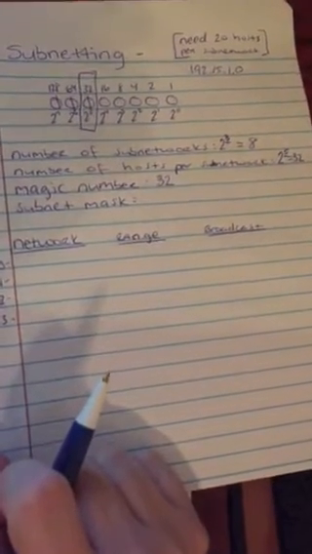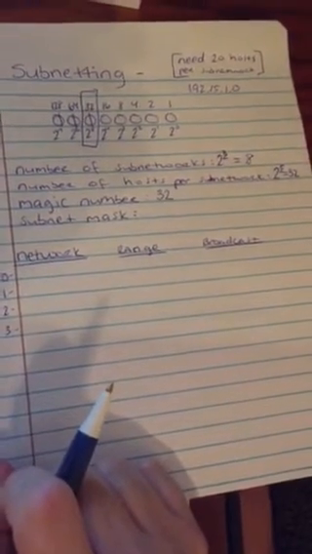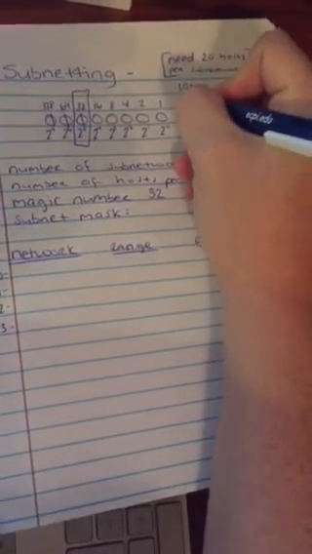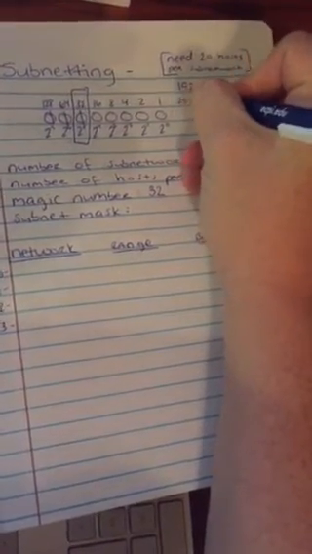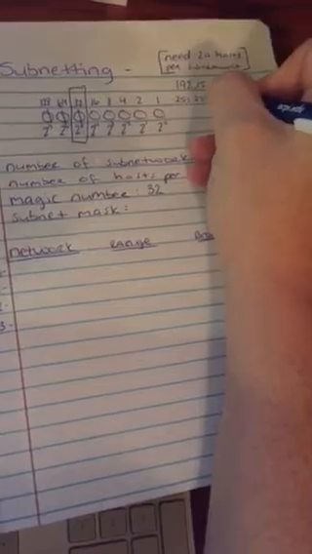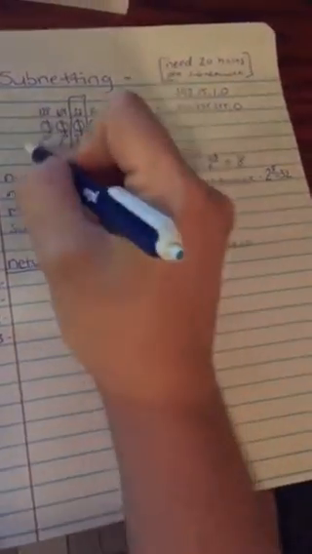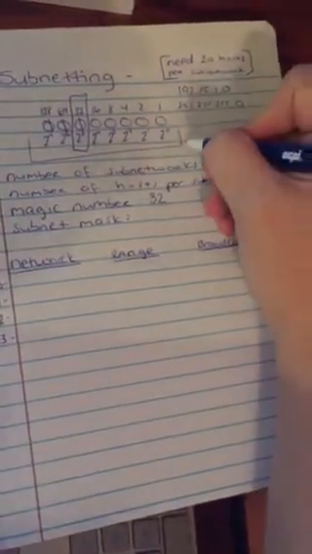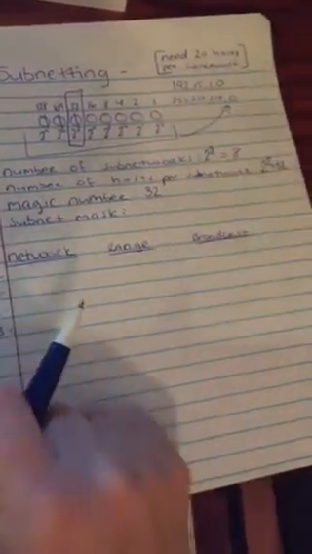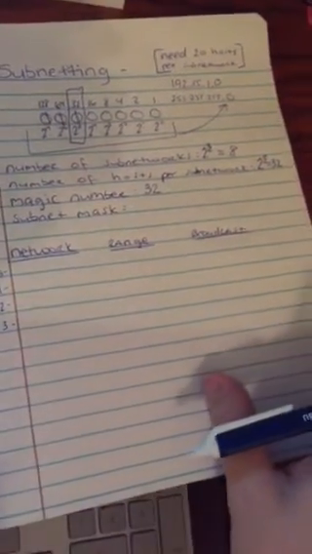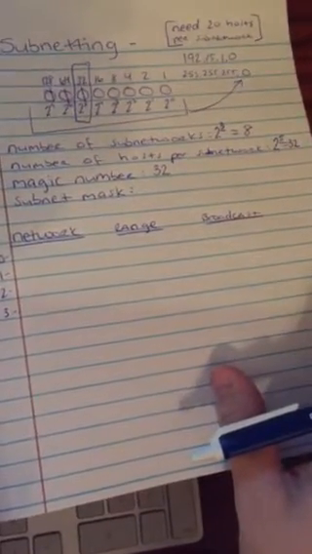And then my subnet mask. Well, for a Class C address, your default subnet mask is going to be 255.255.255.0. This byte right here represents the host portion, which is that 0 portion. So it's no longer 255.255.255.0.